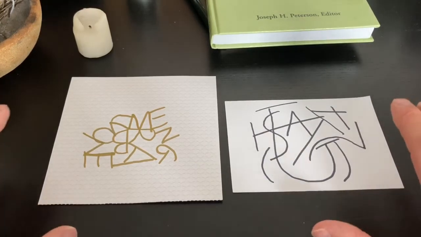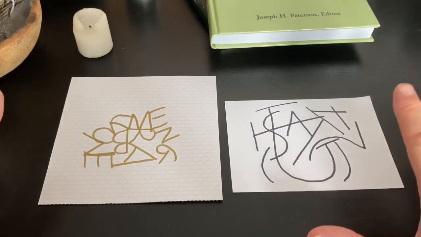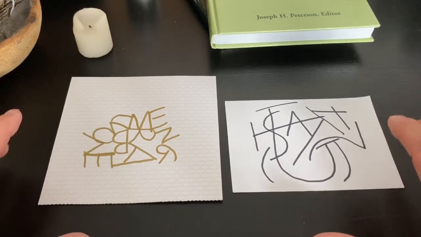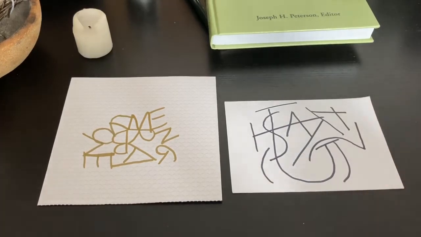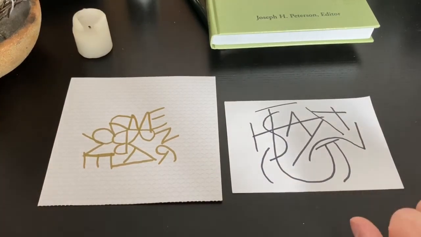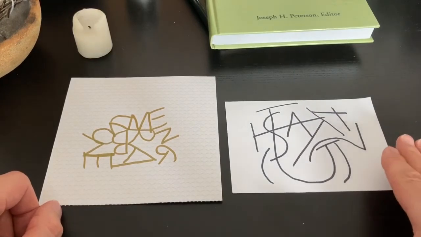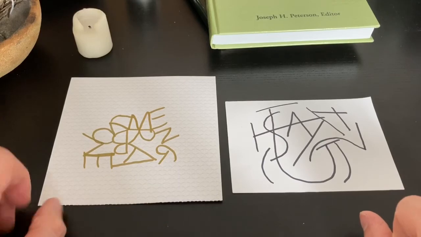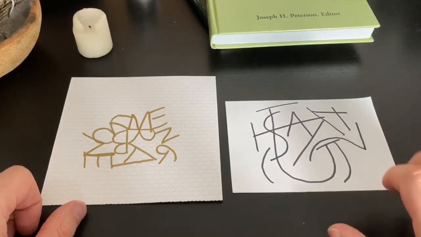So another thing to consider when asking what is the purpose of my sigil is: am I going to be putting this sigil out there and getting other people to empower it? Am I going to be printing it on t-shirts and stuff like that? Or is it just my own use?